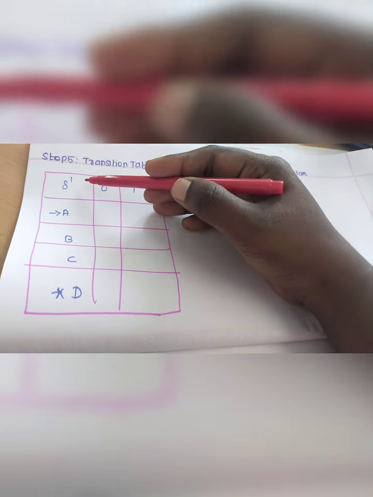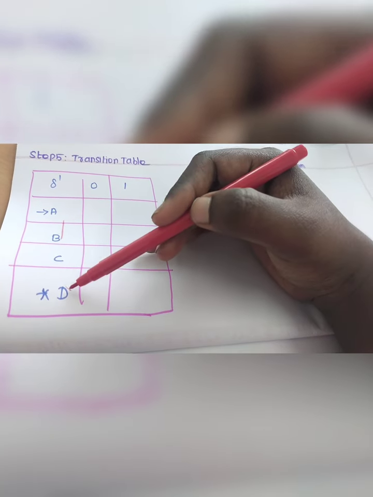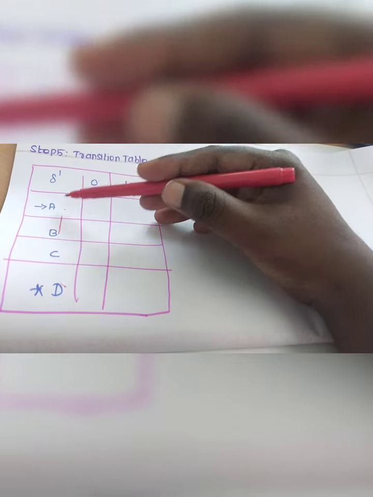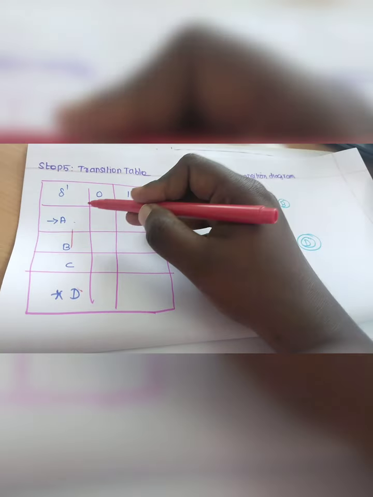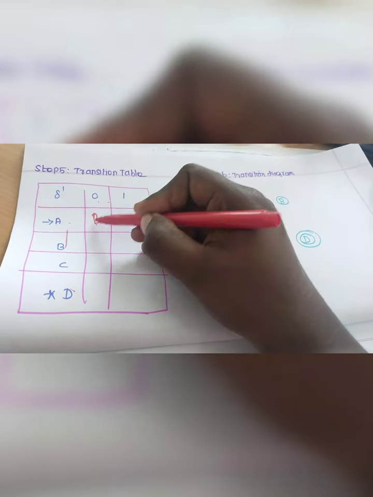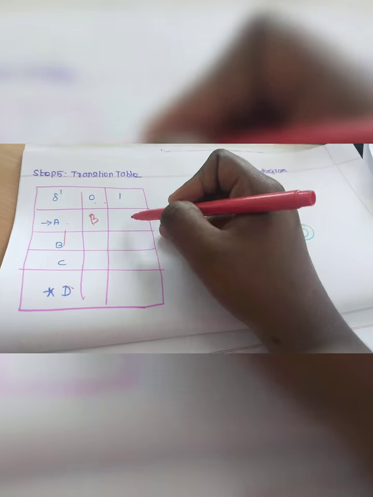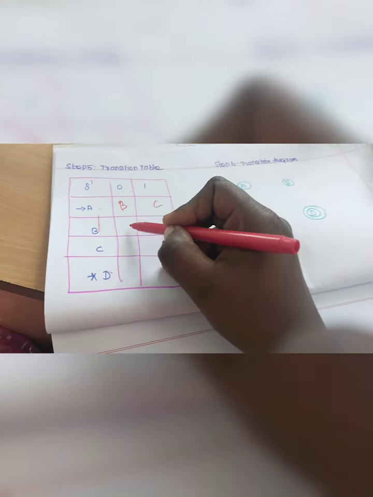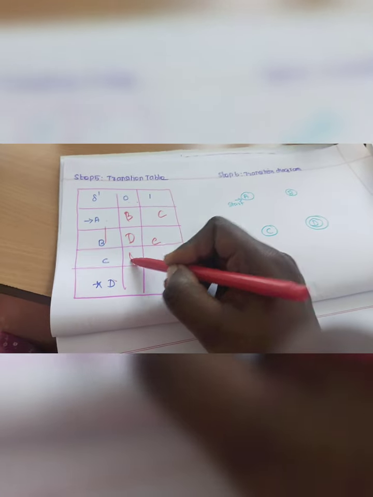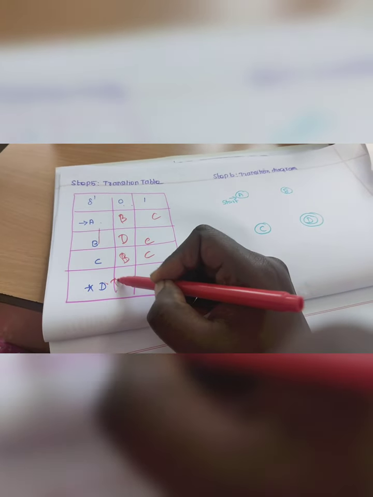You can process with the same steps, and when you get the answers, you can convert that to the transition table and transition diagram. Then you can write delta dash from the starting state to the final states. If you are processing with A, what are the states you got? With A on input 0, you got state B only. With A on input 1, you got C. So you can fill in the table using the processing: DC, BC and DC.